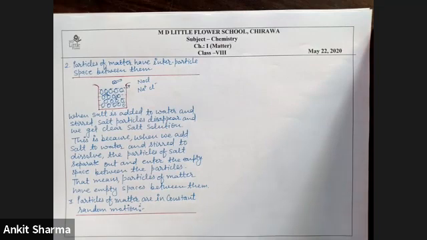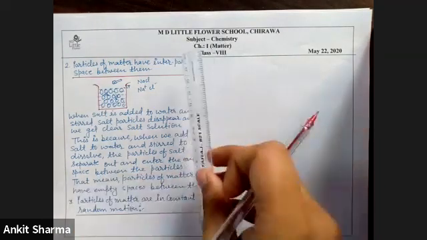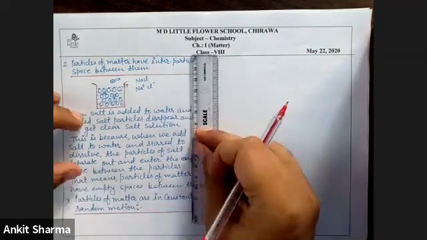Because the water molecules are always traveling. Okay, they are always traveling in a random motion. So to prove that, there's a scientist, okay, named Robert Brown. So let's start the topic.